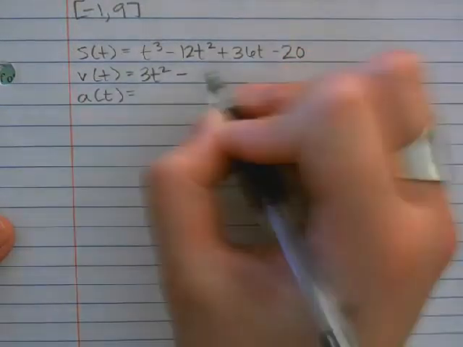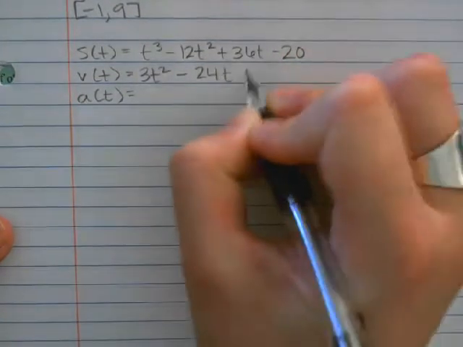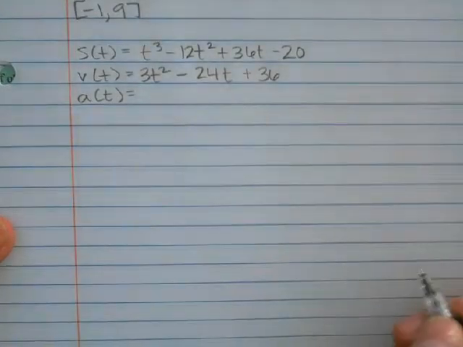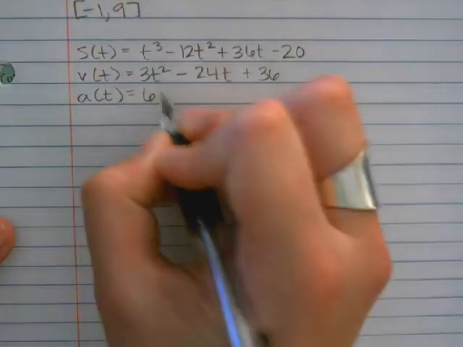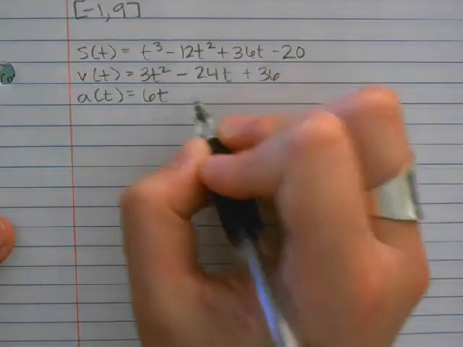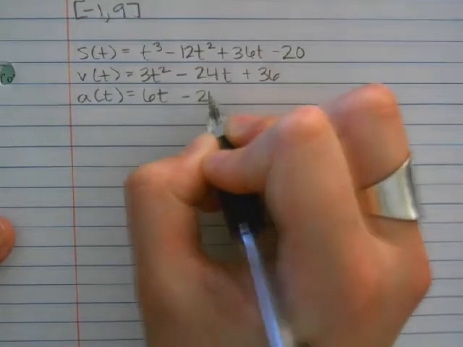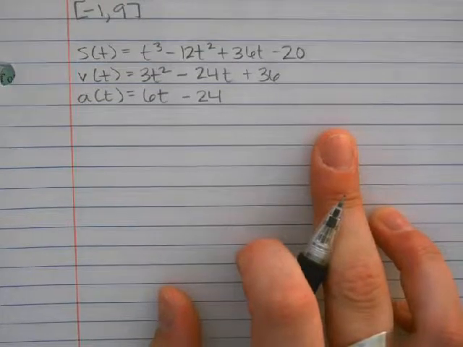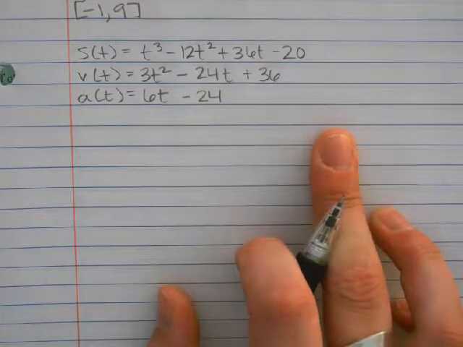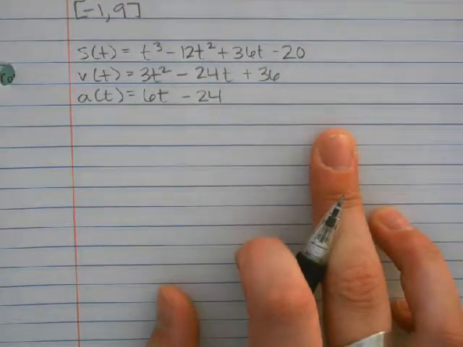Perfect. And if that is our velocity, then what's our acceleration? 6t minus 24. Perfect. What is the point in finding two derivatives? Because they're going to ask us questions about velocity, and they're going to ask us questions about the acceleration. You just plug into different equations.